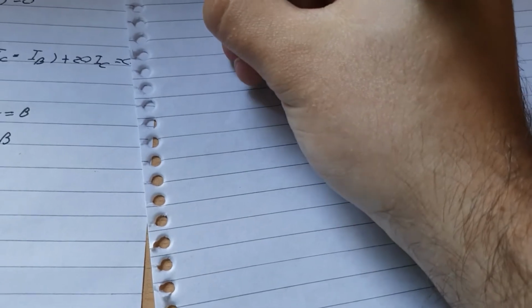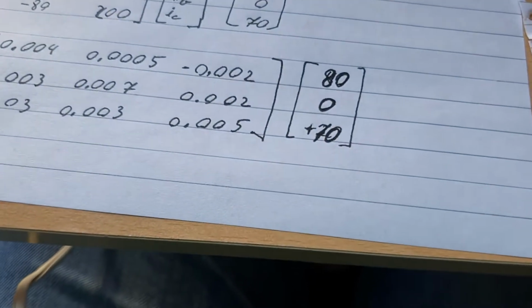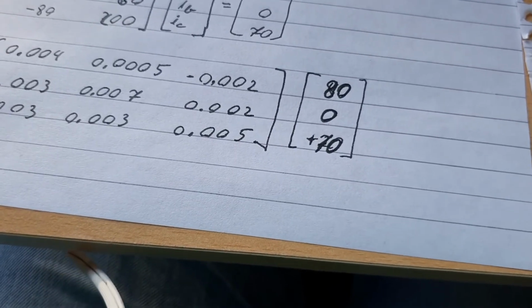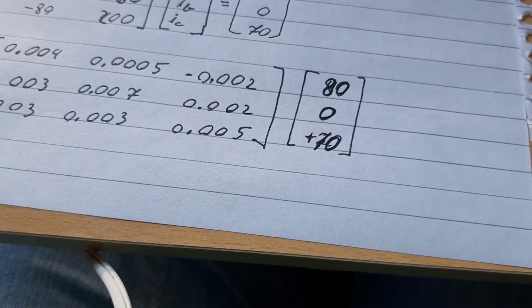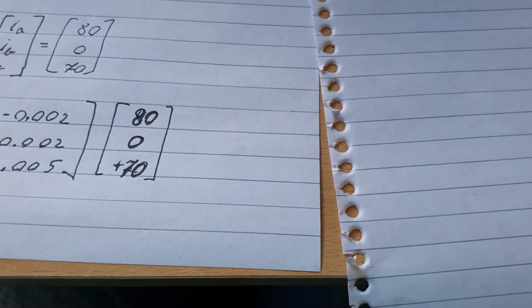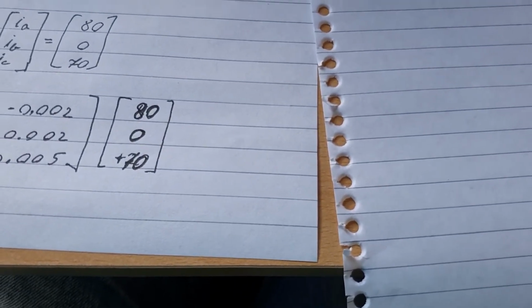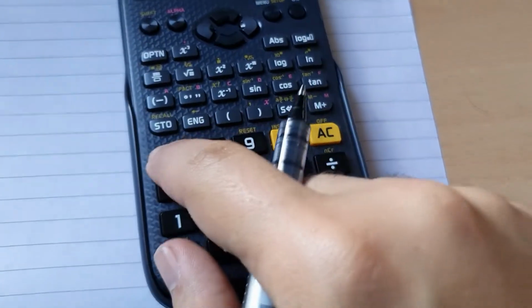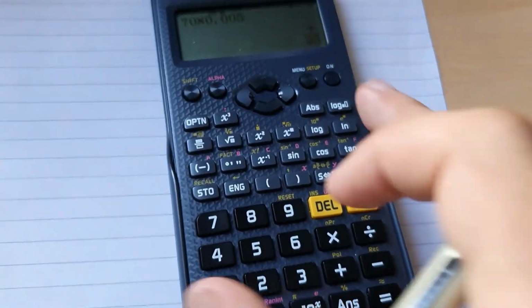So let's say IB is equal with 0.003 times 80 plus 0, because 0 is whatever, plus 70 times 0.005, which is equal, so let's go by the calculator. Let this one be replaced with a 5.